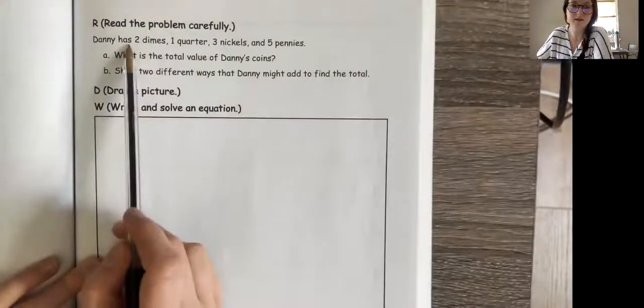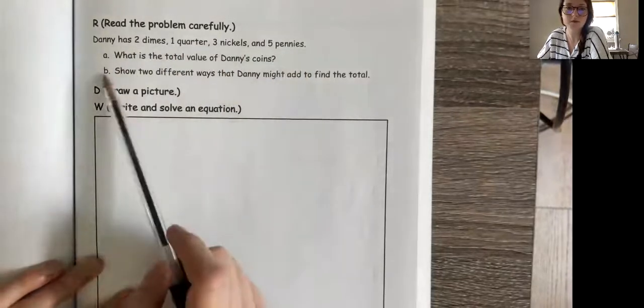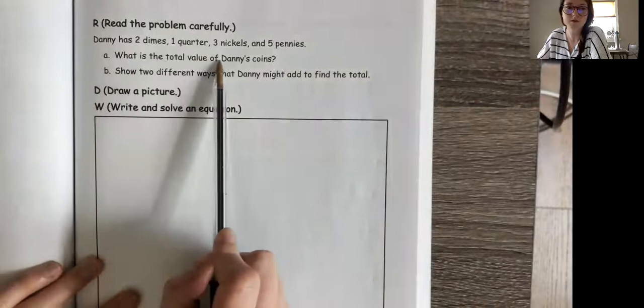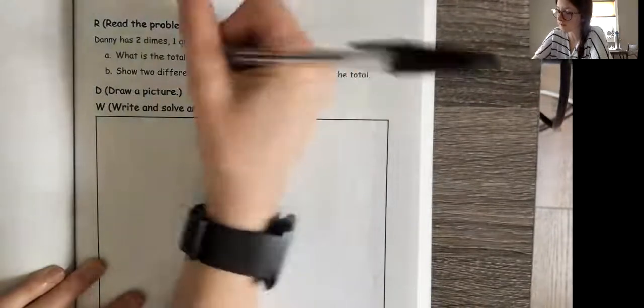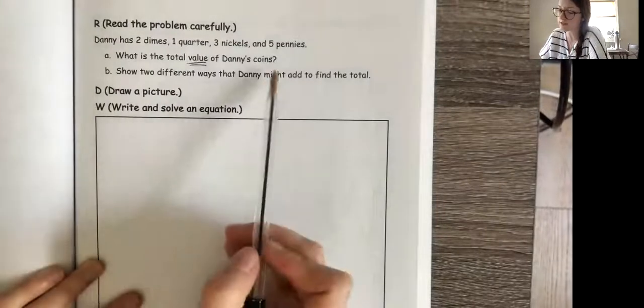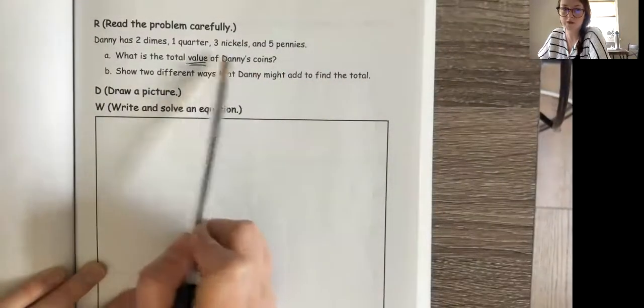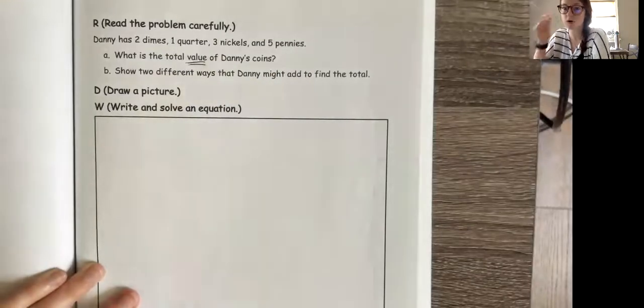So it says Danny has 2 dimes, 1 quarter, 3 nickels, and 5 pennies. First, we need to figure out what is the total value of Danny's coins. Now this word value is really important. And then we're going to show 2 different ways that Danny might add to find the total. Right, so what we're solving for is the value of Danny's coins, how much money he has all together.